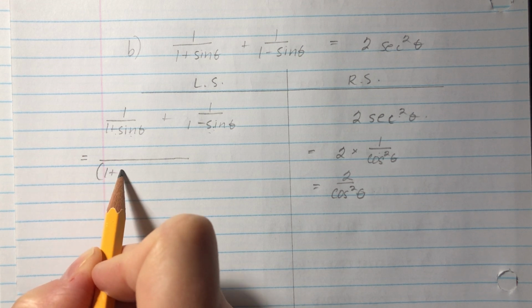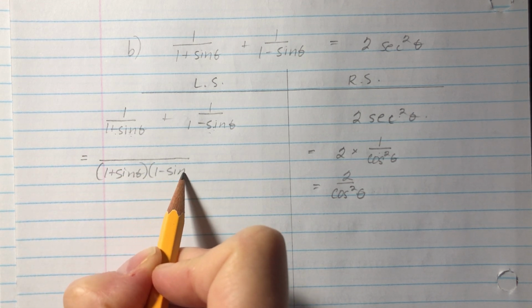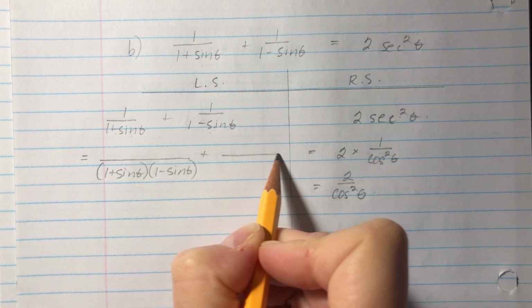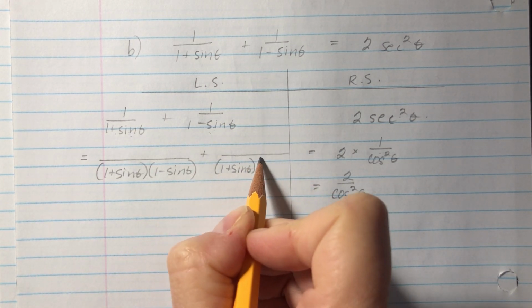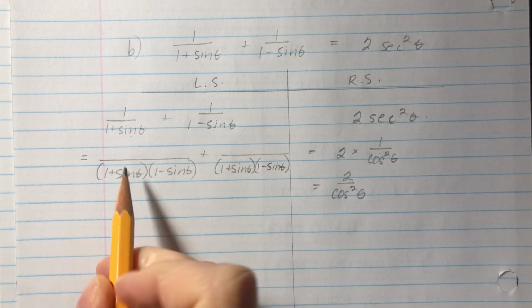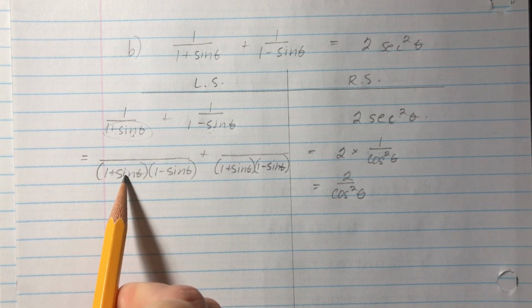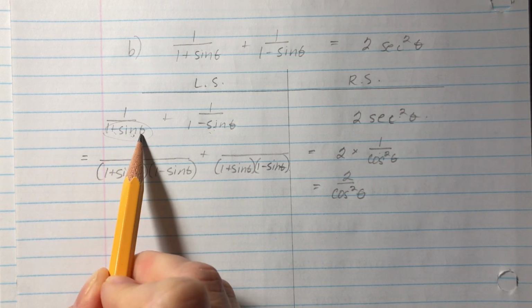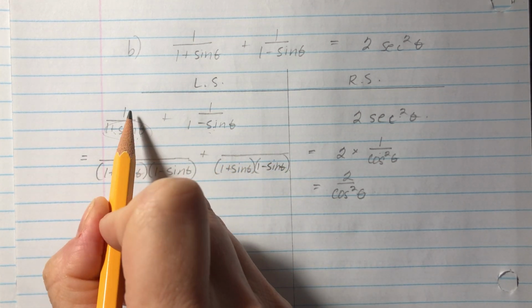So I have 1 plus sine theta, 1 minus sine theta as the lowest common denominator. And then the next step would be to find the numerators that would give me the equivalent fractions. So if I compare the original denominator here to the lowest common denominator, I notice that I just multiplied 1 plus sine theta by 1 minus sine theta. So whatever I do to the bottom, I have to do to the top.